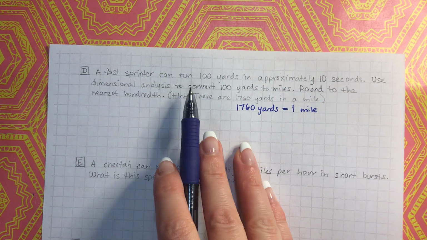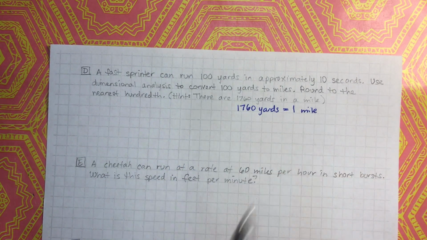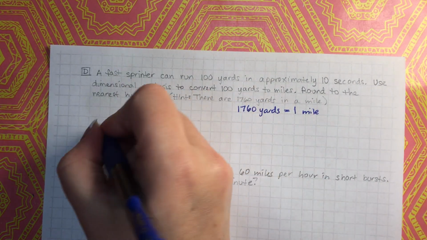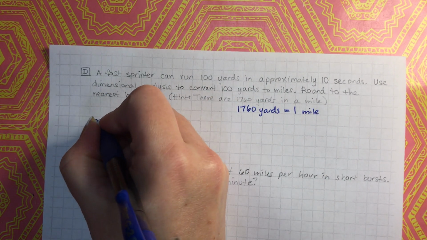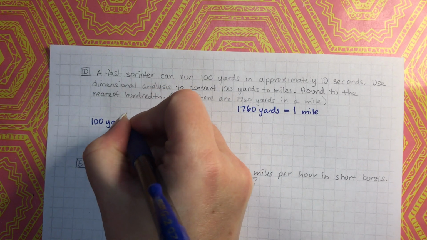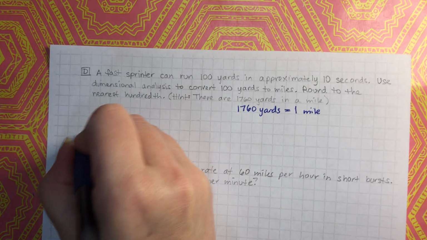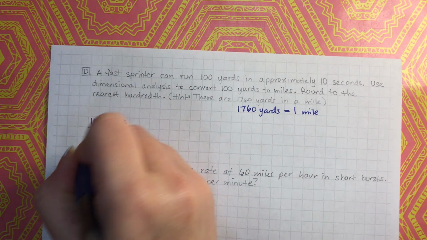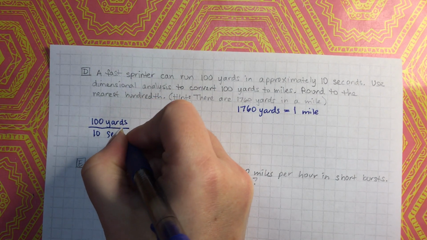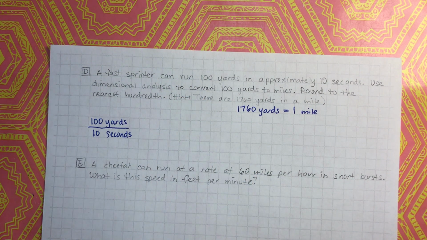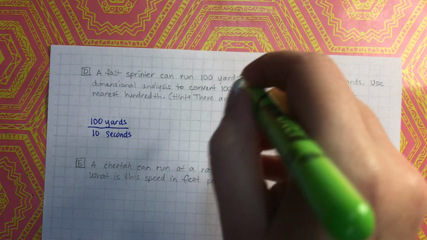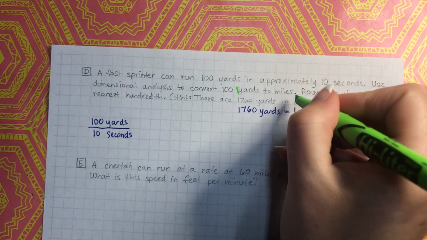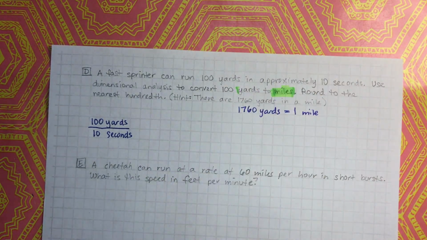So it says a fast sprinter can run 100 yards in approximately 10 seconds. So we're going to go here and write 100 yards in 10 seconds. Okay, so that's where we're starting. And we need to end, where do we need to end? Use dimensional analysis to convert the yards to miles. So we need to go from yards to miles. So we need it in miles, okay?